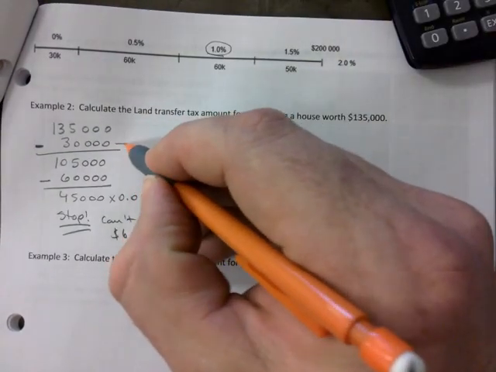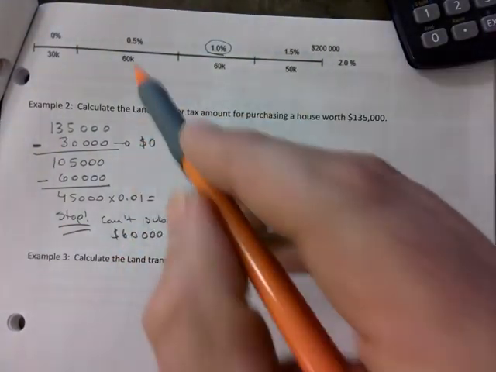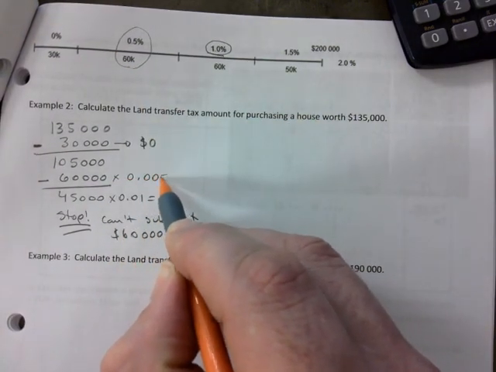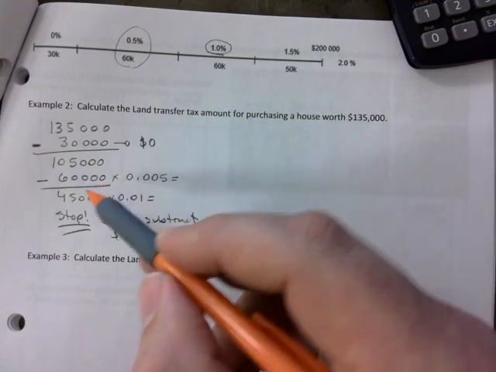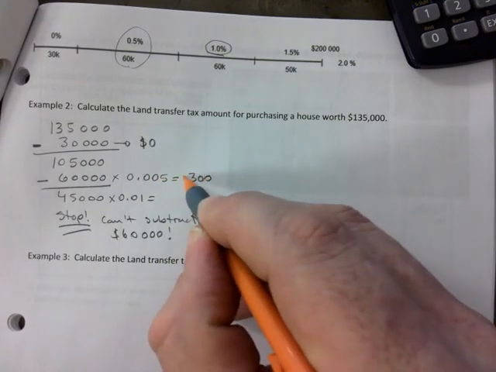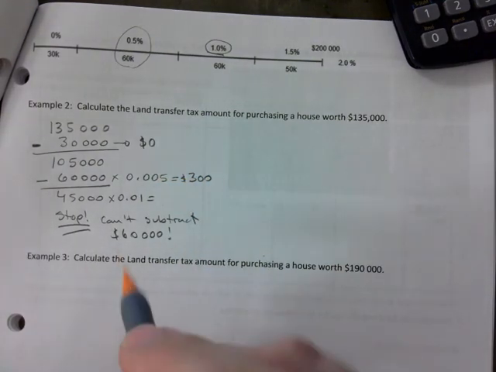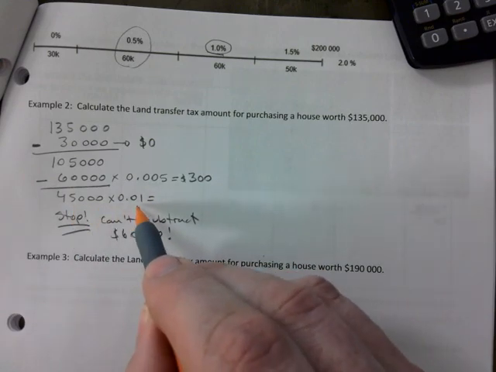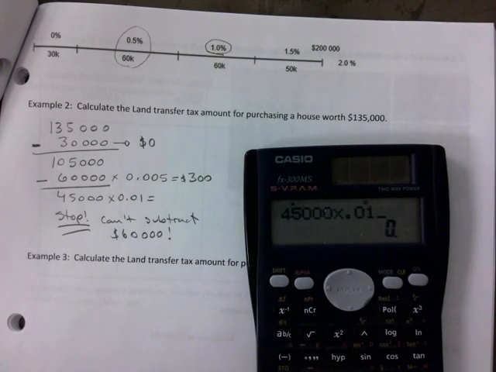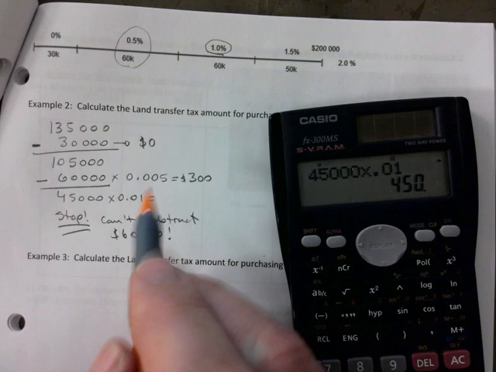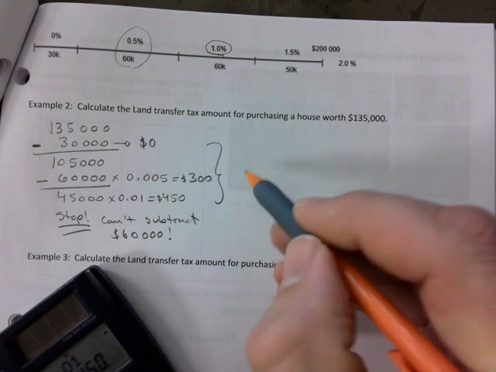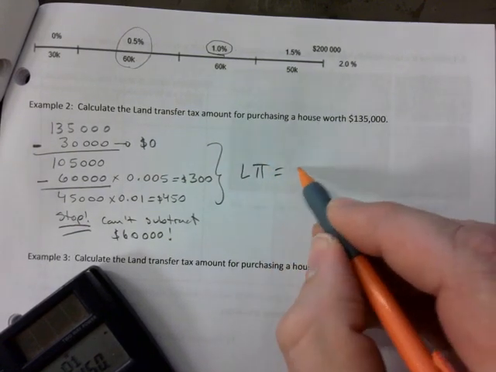So we have that the first 30,000 is $0. The next 60,000 is at 0.005, so 60,000 times 0.005 is $300. I'm just copying it from the previous page. 45,000 times 1%, you can probably guess, but if you're not comfortable, you just write down 450. That's it. So the land transfer tax for this house is $750.